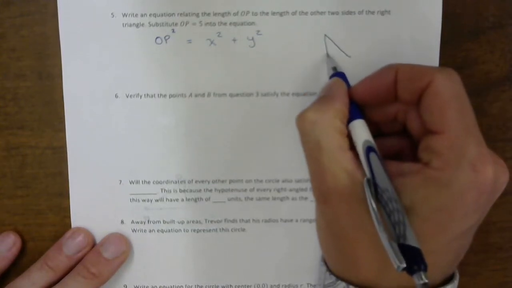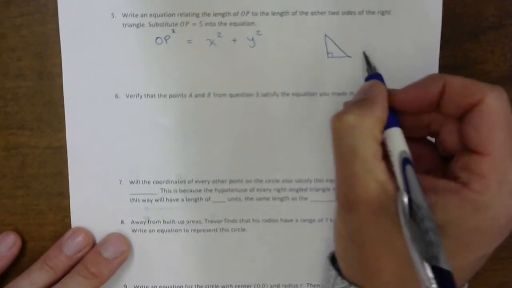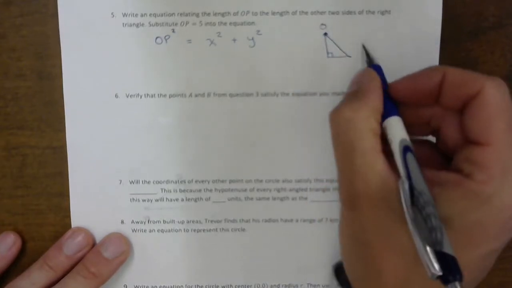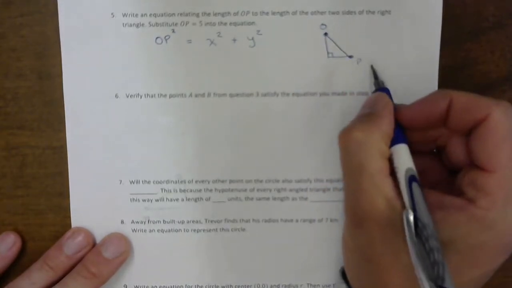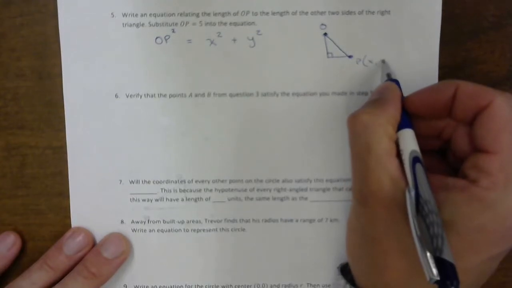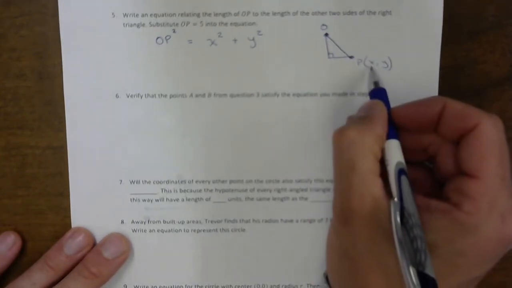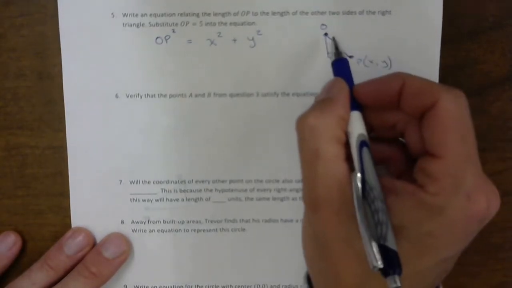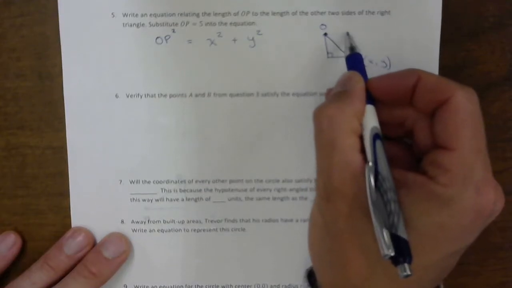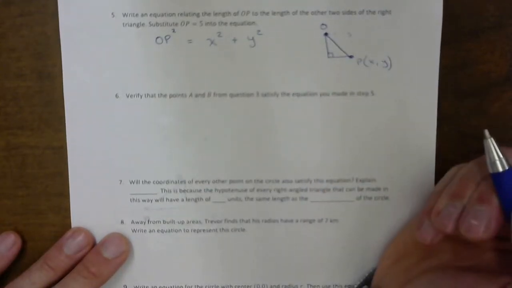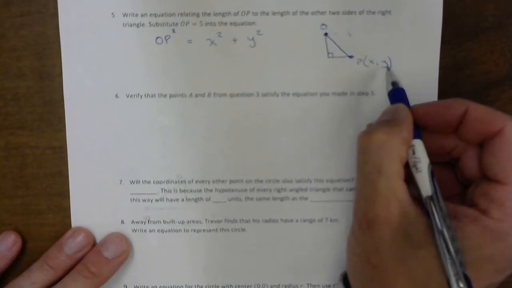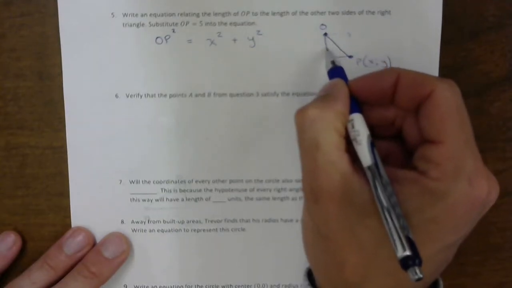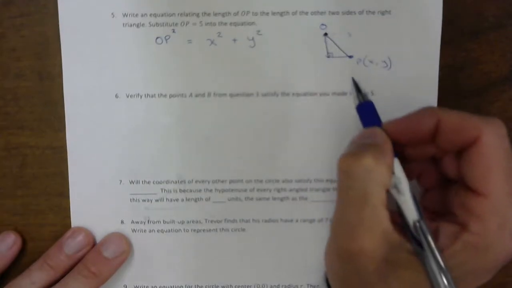Very briefly, here's my right angle triangle. Here's my origin. Here's my point P. Point P has coordinates x, y. The x coordinate tells me exactly how far I've moved in the x direction. And the y coordinate tells me exactly how far I've moved in the y direction because I started at the origin.